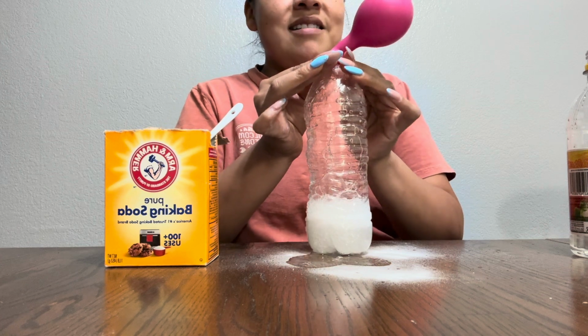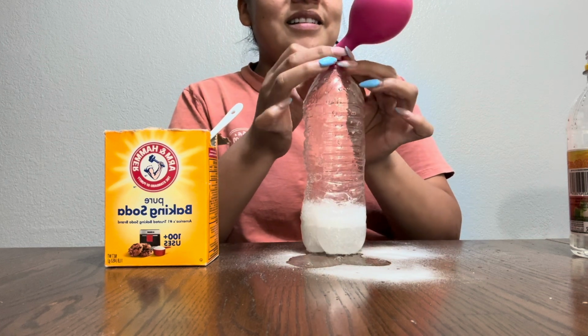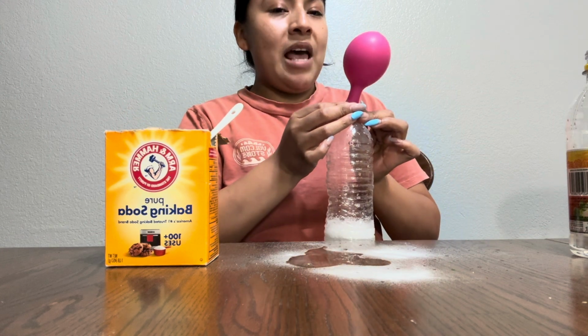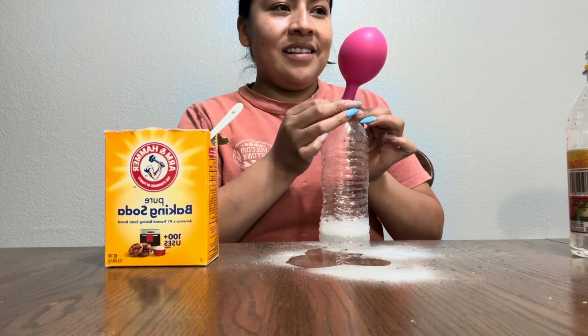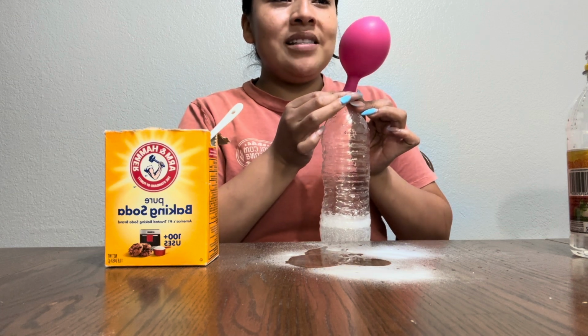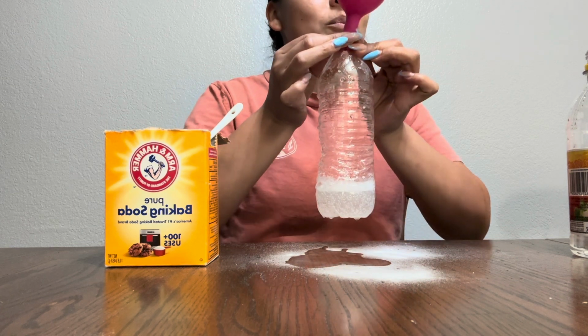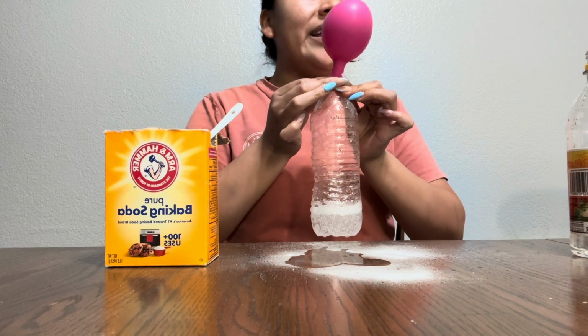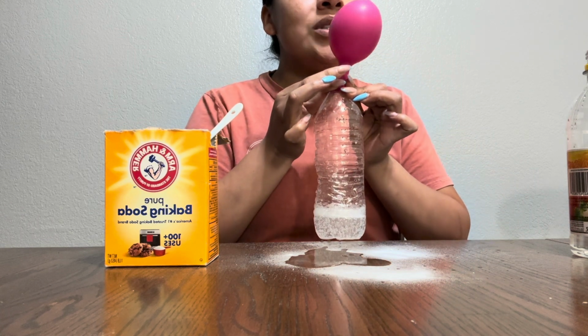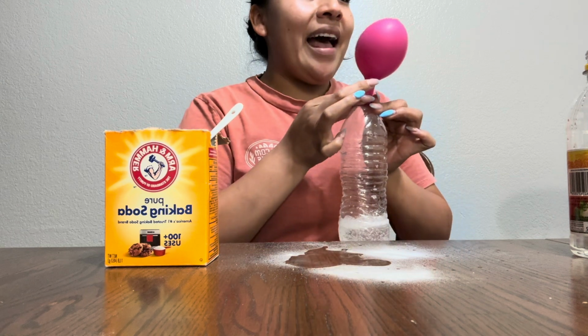Did you guys hear that? Look at our balloon, guys. What's happening? So what's happening? Do you guys see the bubbles forming and the balloon inflating? This is because the baking soda and the vinegar react to produce carbon dioxide gas.